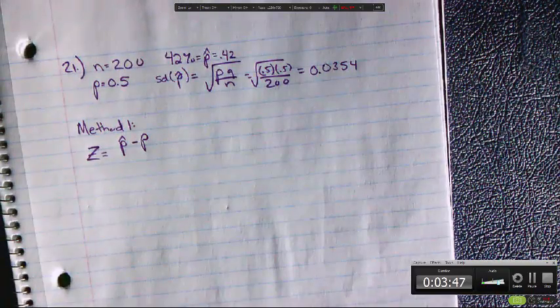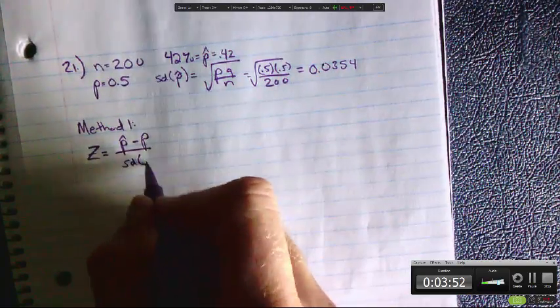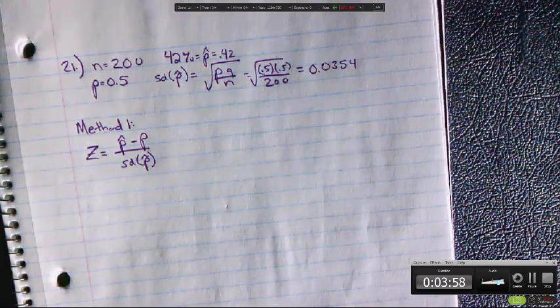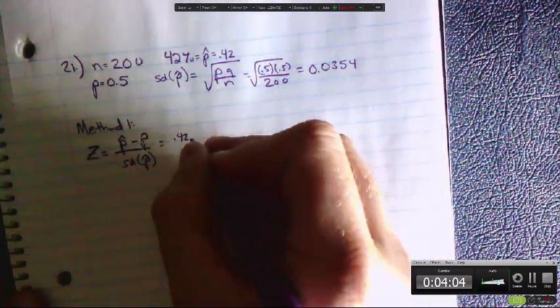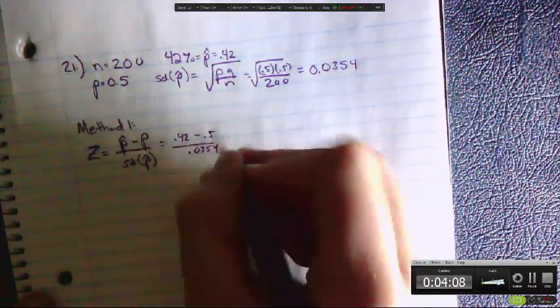It's all the same concept, just the type of variable that we're dealing with. Divided by the standard deviation. So take 0.42 minus 0.5, divide by 0.0354.